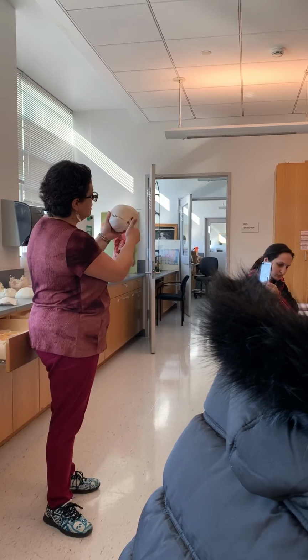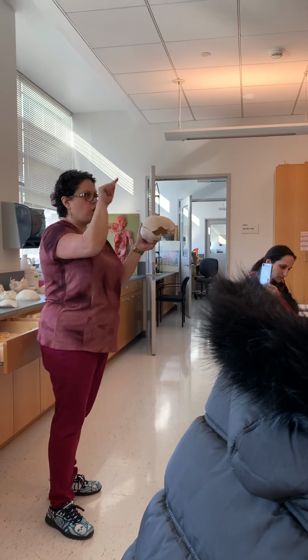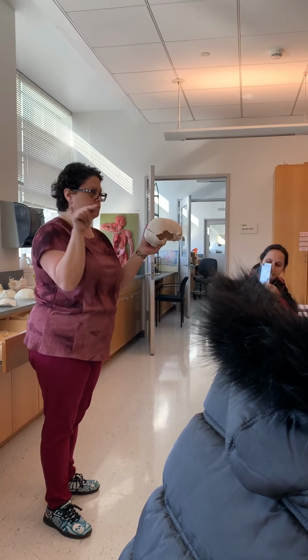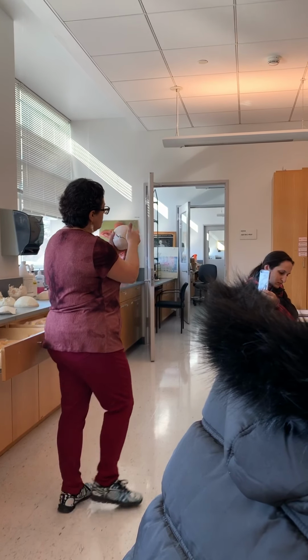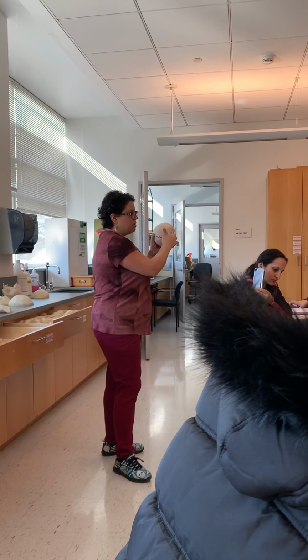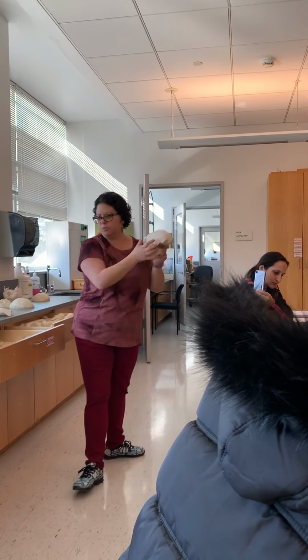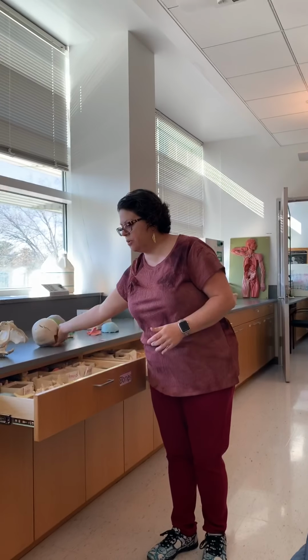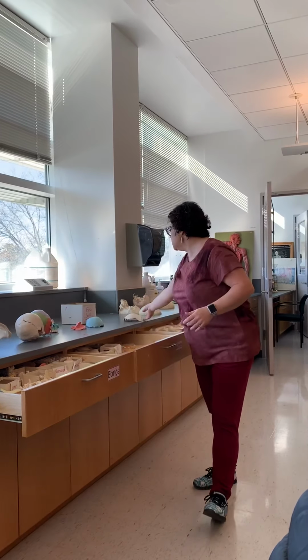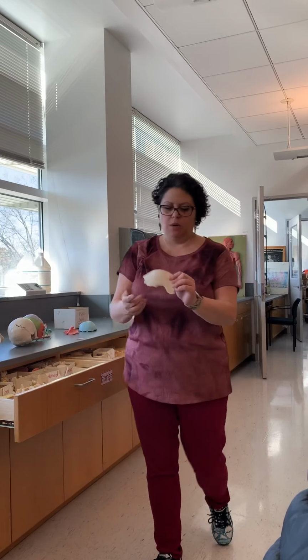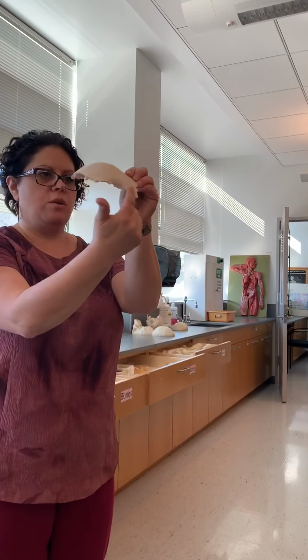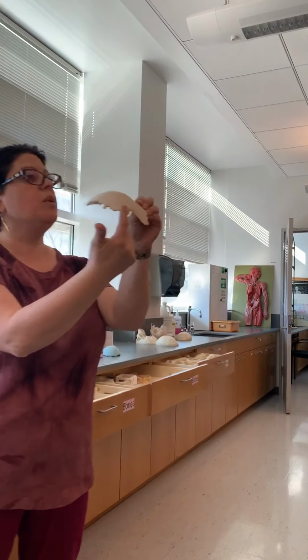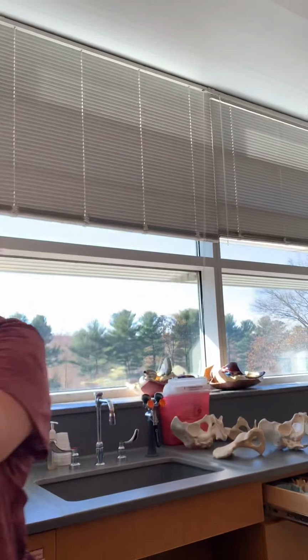This suture is a curve, almost like a rainbow shape, and it's often a key to help you identify the parietal bone. I'll hold the parietal bone up one more time so you can see the rainbow. This is right where the temporal bone would be. This is the squamous suture.